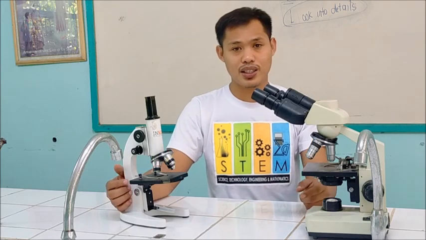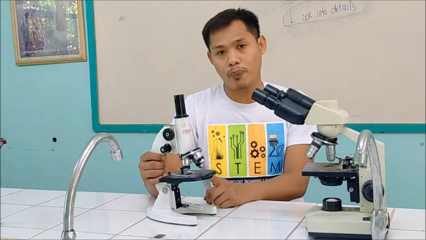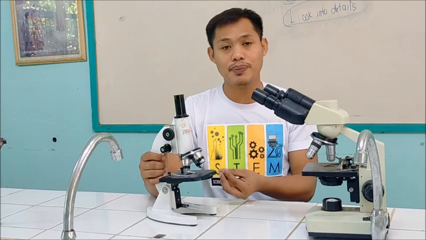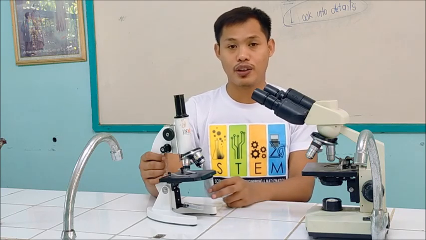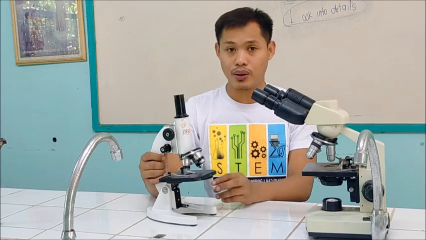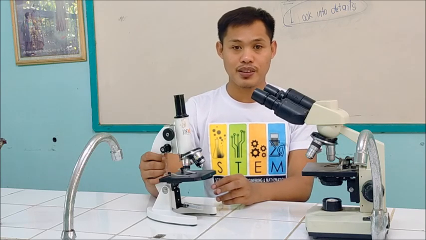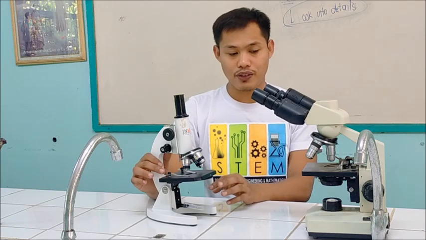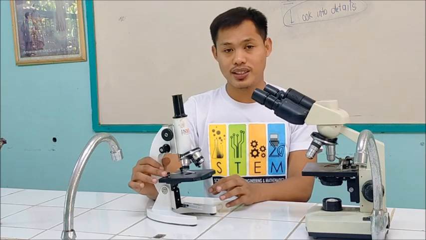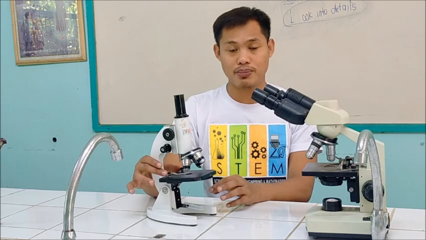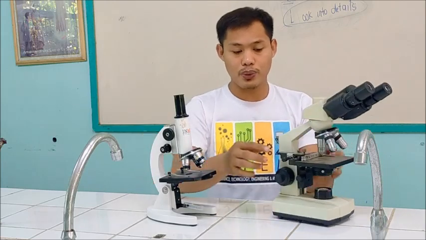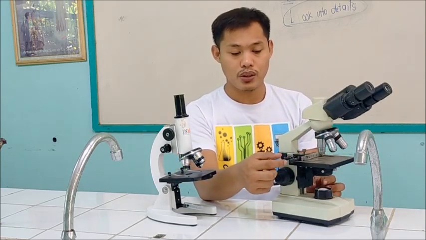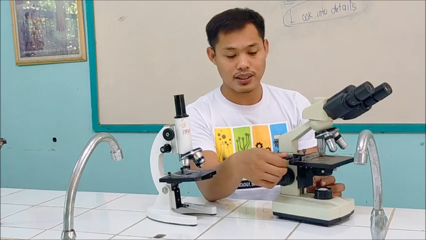The next part is the stage. Looking at the stage itself, the stage actually has a hole at the center. What is the purpose of the hole? The hole is the passage of the light that comes from the light source, which is regulated by the diaphragm. On the stage we have the stage clip, which holds the specimen in its position. For the binocular microscope here, we have the stage adjustment knob, with which you can adjust the stage clip.